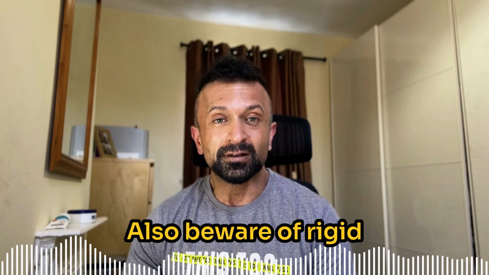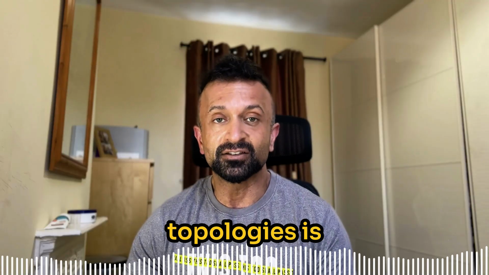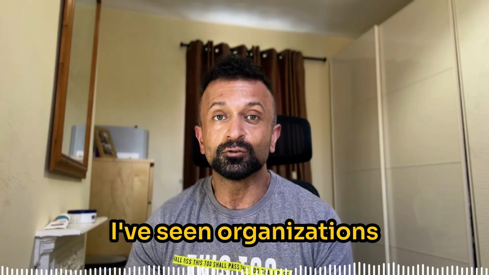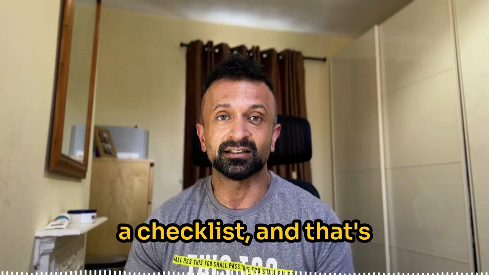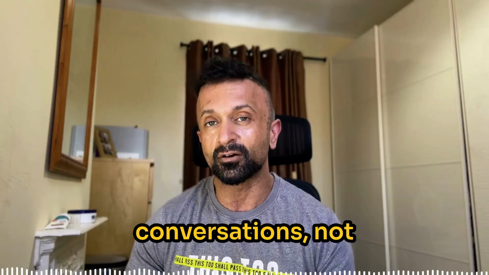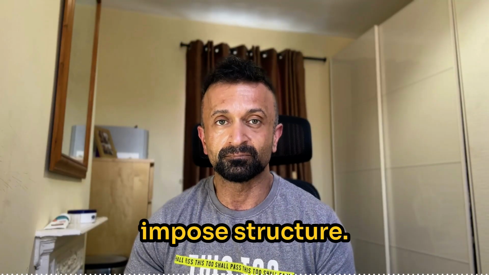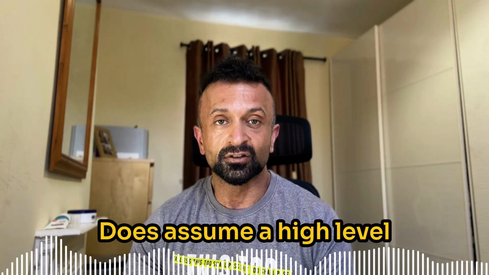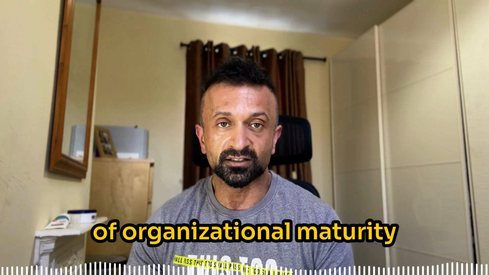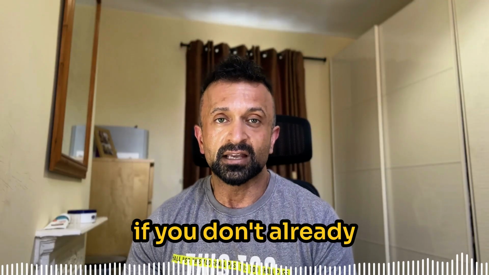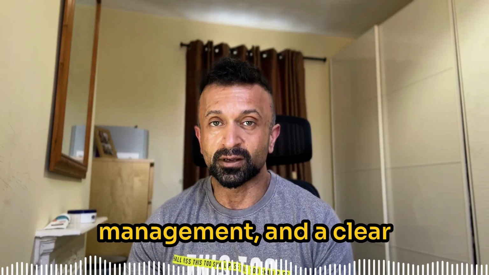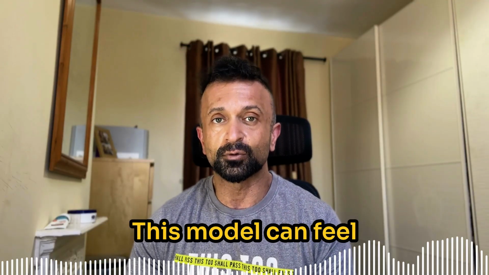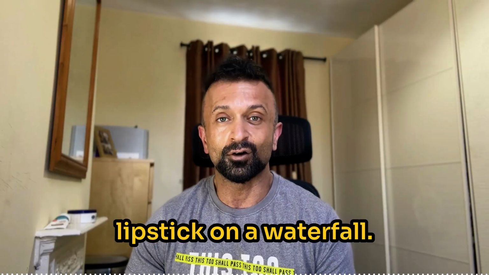Also, beware of rigid implementation. Team Topologies is just a framework, not a blueprint. I've seen organizations trying to implement it like a checklist, and that's where it breaks down. Use it to spark conversations, not impose structure. Next, Team Topologies does assume a high level of organizational maturity. If you don't already have psychological safety, good product management, and a clear sense of value streams, this model can feel a bit like putting lipstick on a wall.